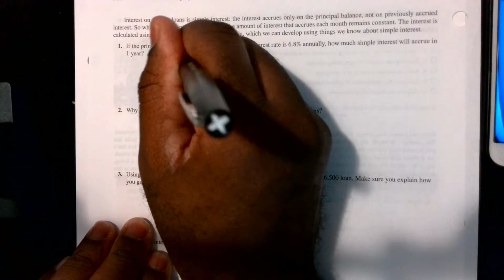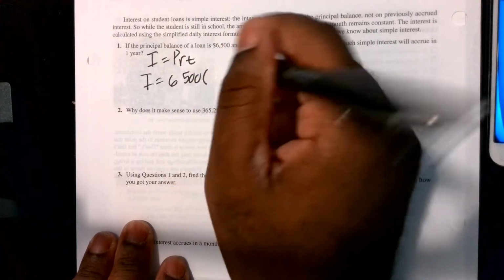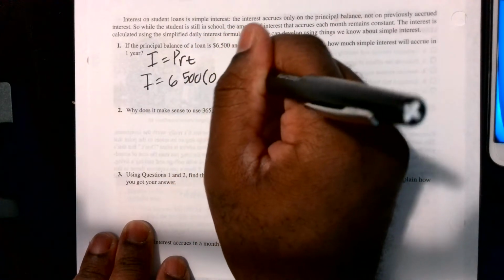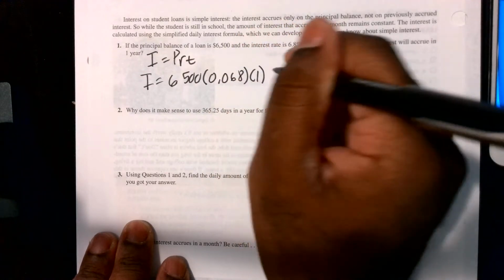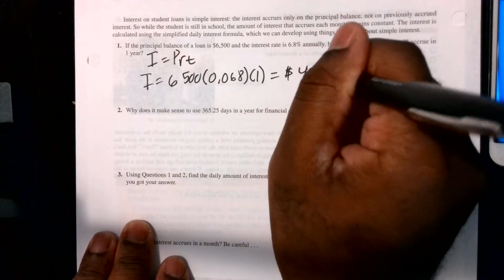So we will use the interest formula: I equals principal times rate times time. So the interest is equal to the principal, which is 6,500, times the rate, which is 6.8%, which is 0.068, times the time, which is 1 year. So our interest would be $442.